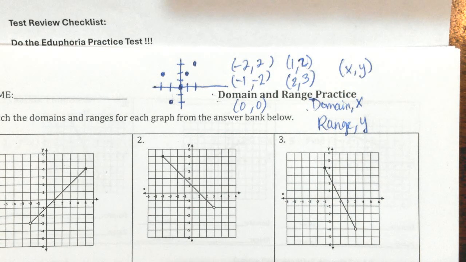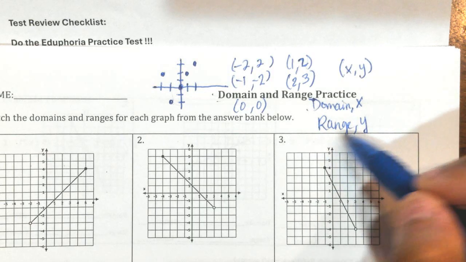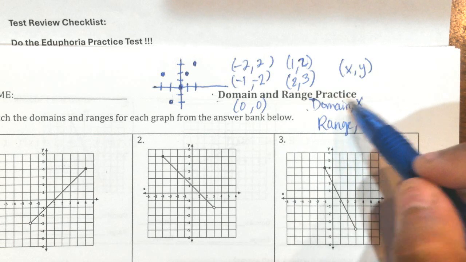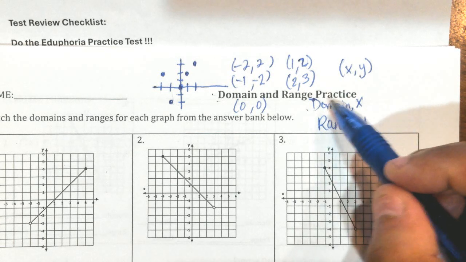Okay, so this is my independent variable, and this is my dependent variable. Independent means that that's what's usually inputted into the equation, so you can get your output. So input, output.